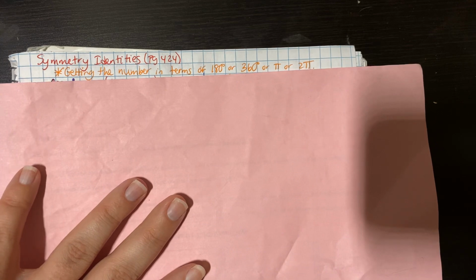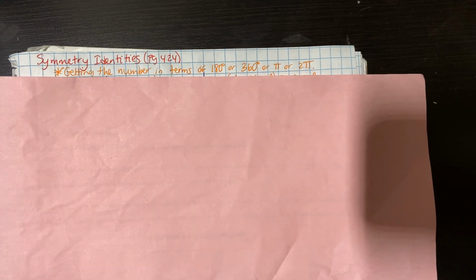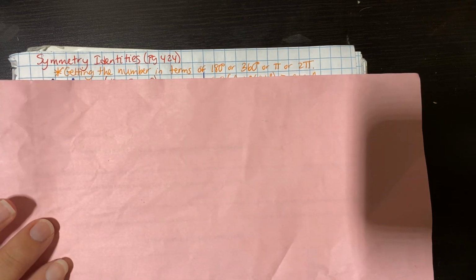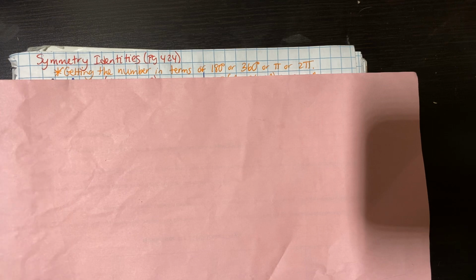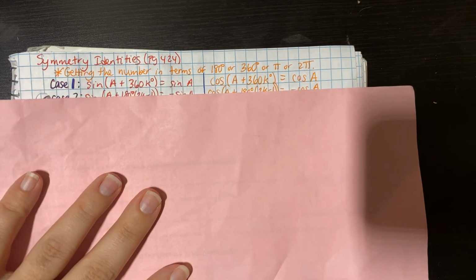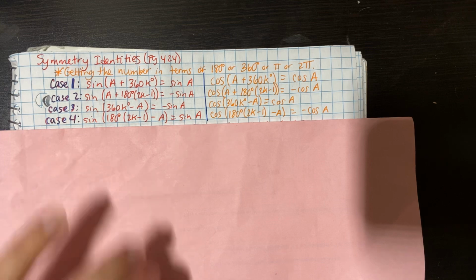All right, so please remember, this is something I finally wrapped my head around: our goal is to write an expression that makes whatever number we are given in terms of 180, 360, pi, or 2 pi. Because we're, in a sense, reducing that number to fit into a quadrant that we know, okay? All right, so there are 4 different possible scenarios.